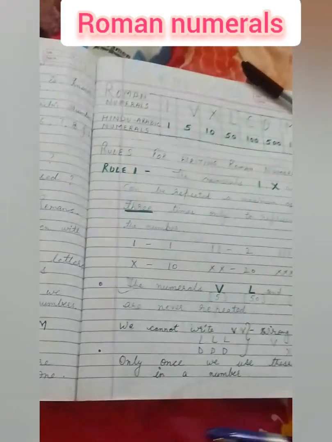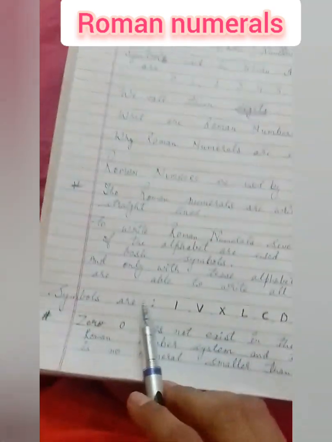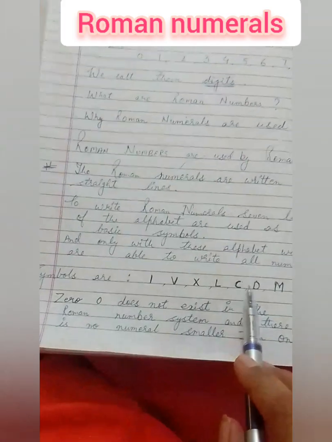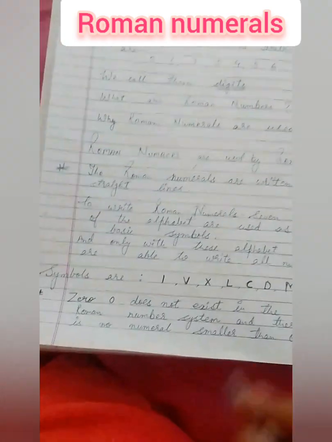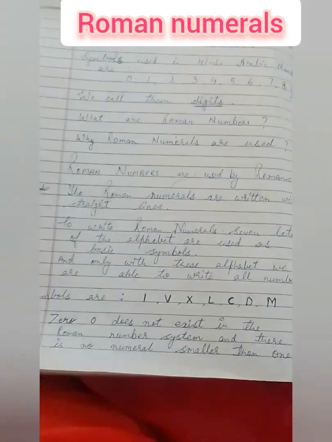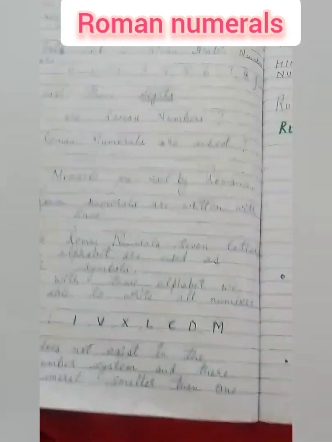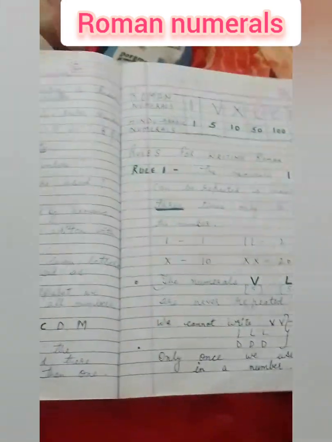And in Roman numerals, 0 does not exist. 0 Roman numerals में नहीं आता. Symbols used in Roman numerals are I, V, X, L, C, D and M. 0 does not exist in Roman numerals. अगर हमें 0 लिखना है तो हम 0 नहीं लिख सकते. जैसे 1, 0, 10 हम normal counting में लिखते हैं, so here we write X. So it is the rule number 1.